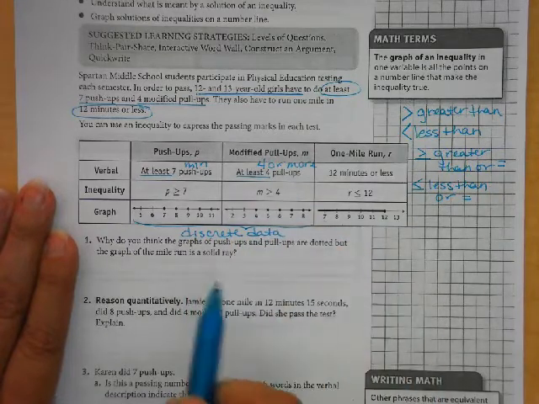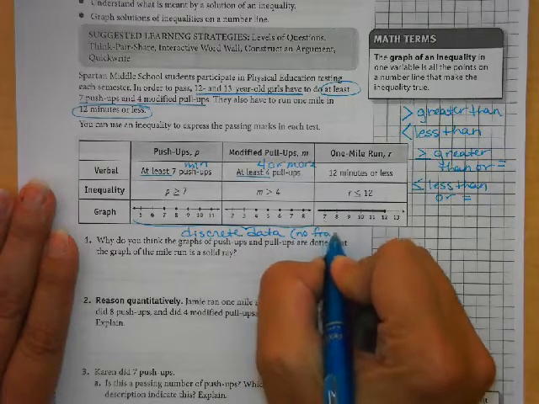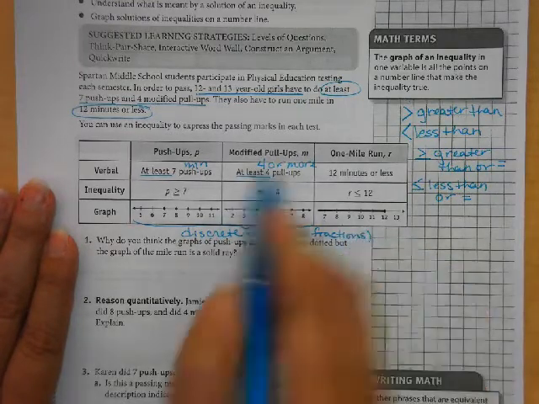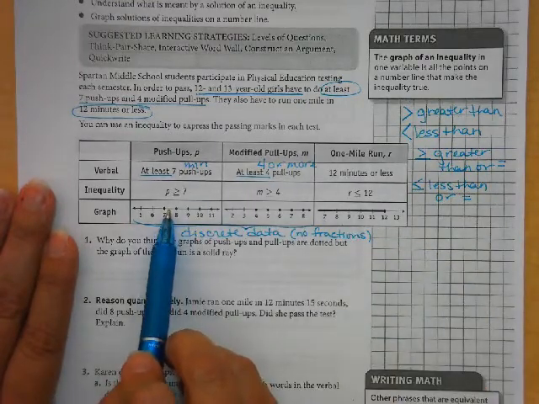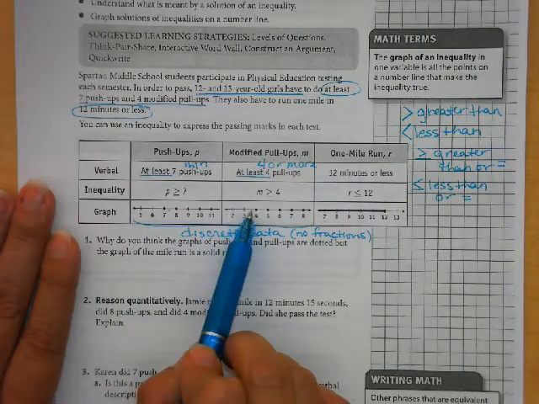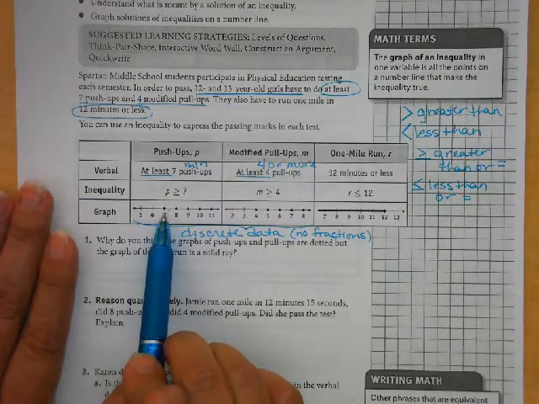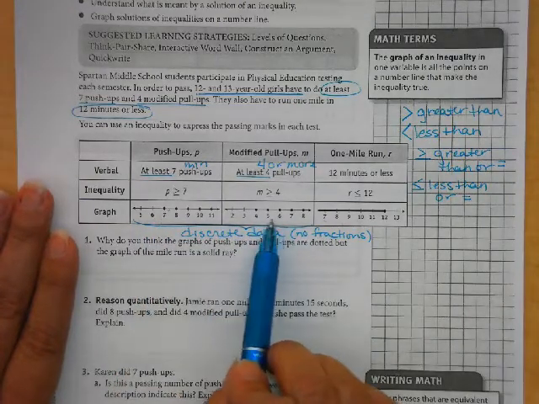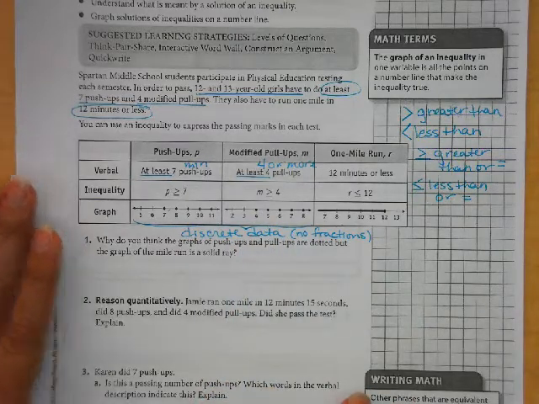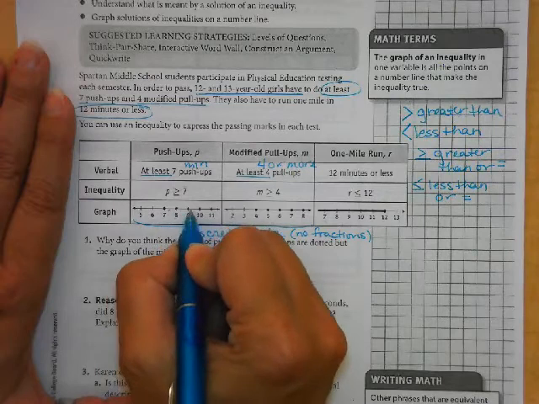Discrete data means that essentially there are no fractions, no halves. It doesn't make sense to do 6.5 push-ups or 3.5 pull-ups. If you're only at a half, the coach is not going to say, oh, you're good, you got 7, or you got 4. It only works if you have the exact whole number.